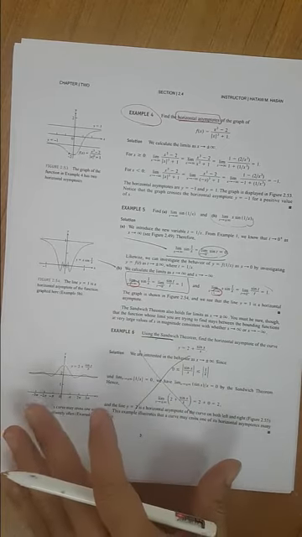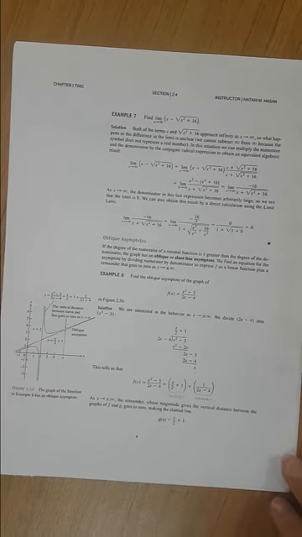This is the very important part, in the limit and horizontal asymptote. Forget about example 6. You talk about the sandwich theorem for infinity and minus infinity. Now we are going to the limit.